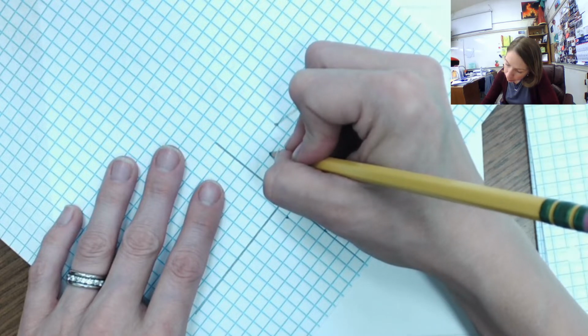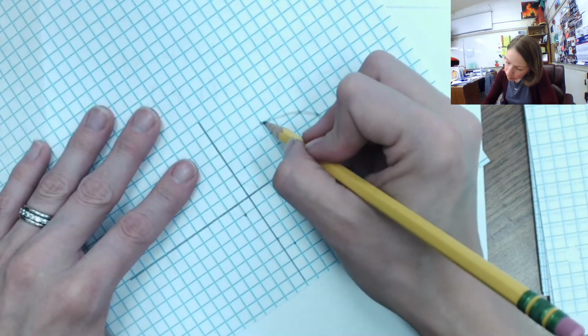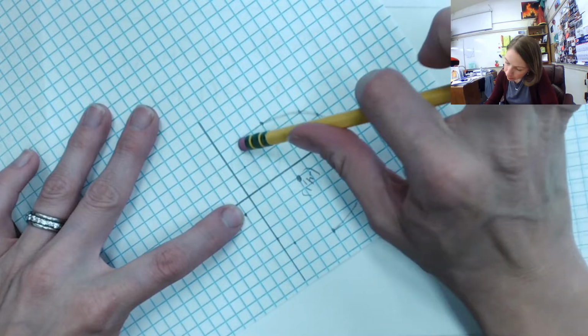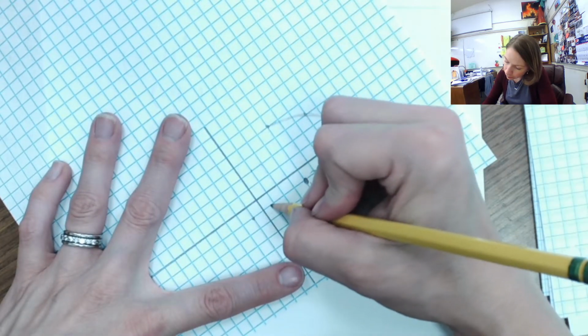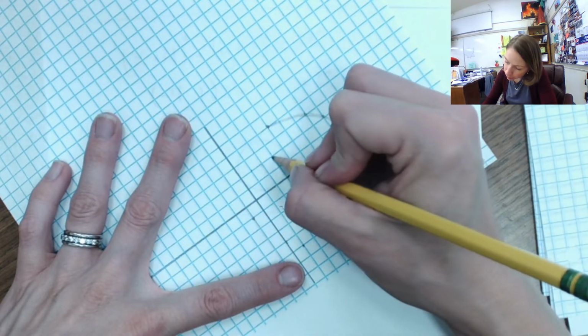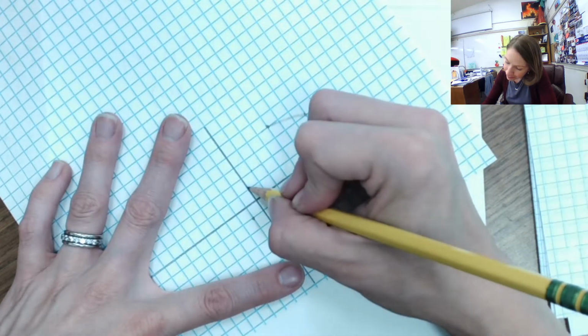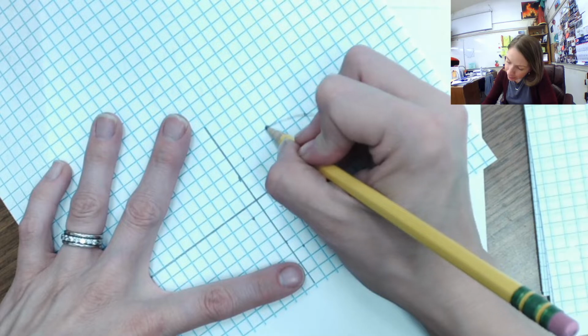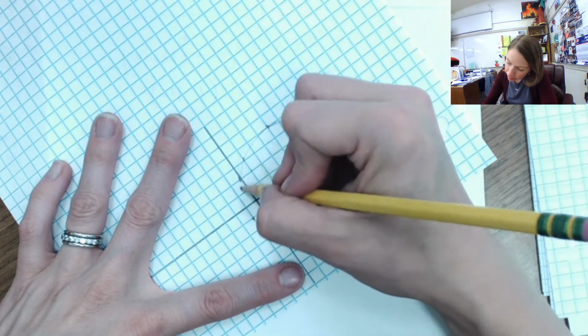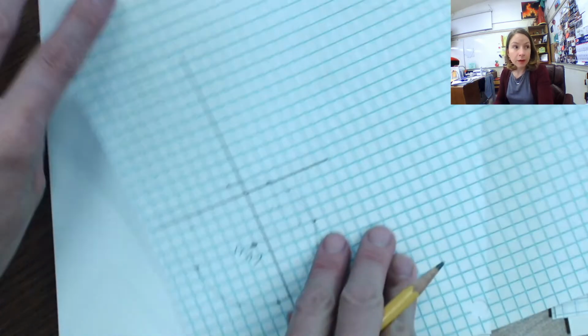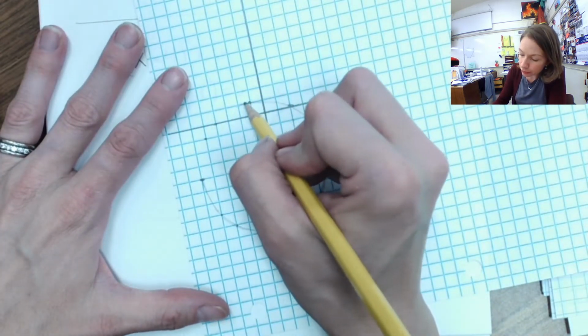Wait, that's not right. 1, 2, 3, 4, 1, 2, 3. No, from here. 1, 2, 3, 4, 1, 2, 3. There we go. I knew that didn't look right. I was going from the wrong point. Right, and just take your time. There's no rush, right?